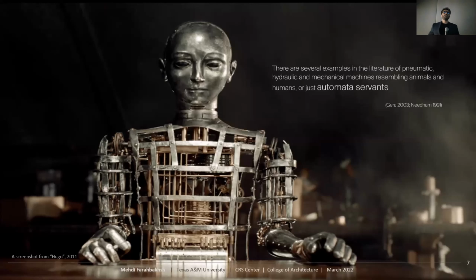The word robot was coined in 1920 by a Czech reporter. But the history of that is way before 1920, a long time before that, when people tried to either make labor-intensive tasks easier or for entertainment.